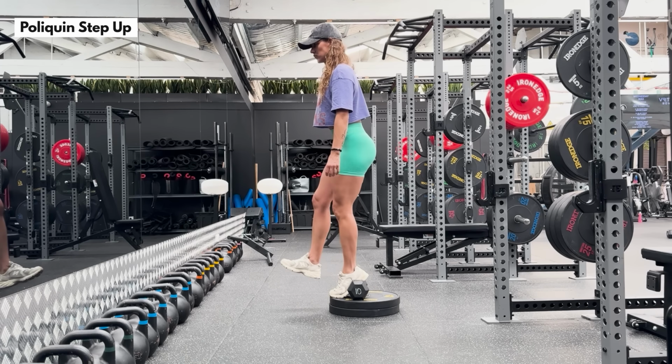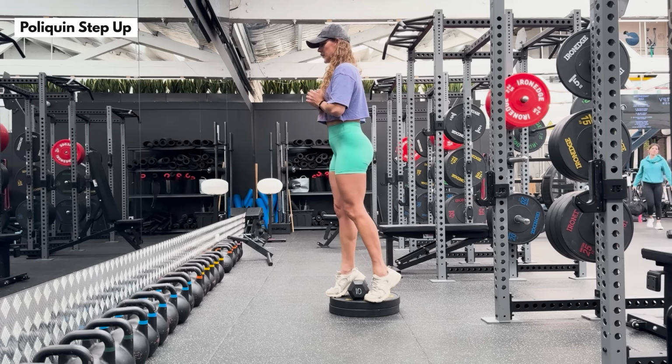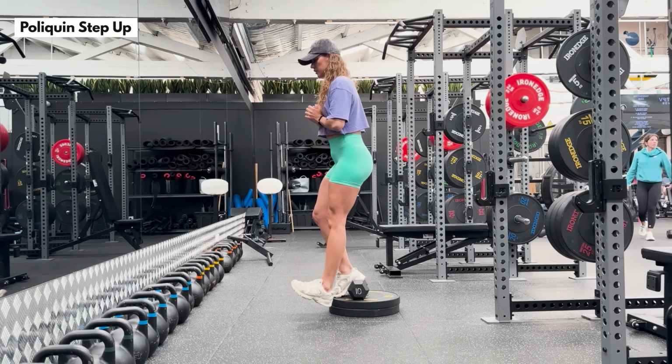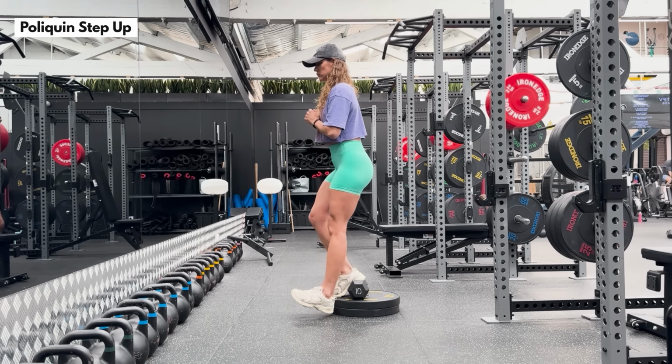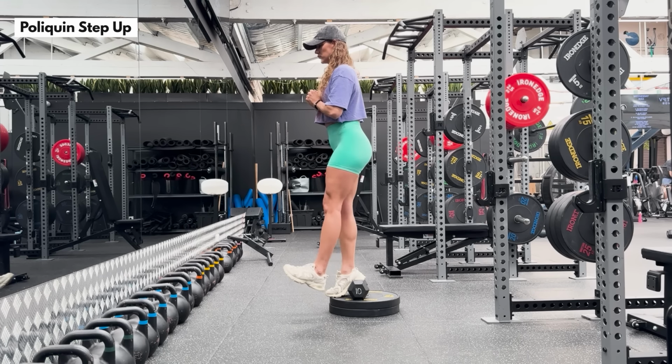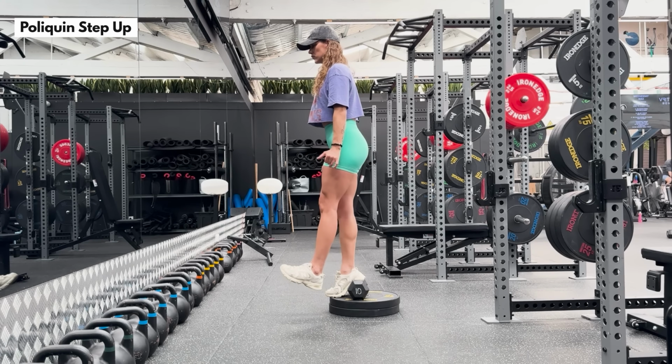I complete 25 reps on one leg, and then I switch over to the other leg for 25 reps, and then back to the first leg for a total of 2 rounds. Poliquin step-ups are amazing for strengthening that knee and the ligaments surrounding the knee, so I suggest you take this one very seriously and you incorporate it into your schedule daily.